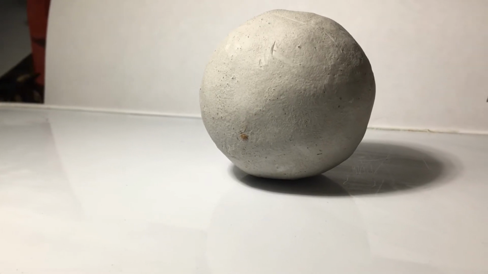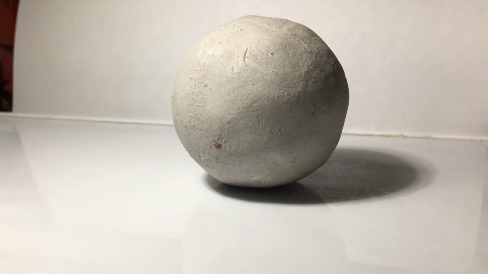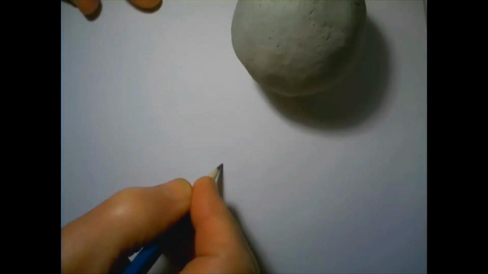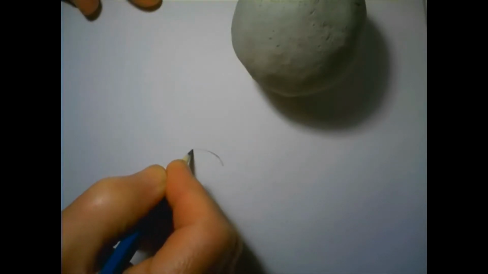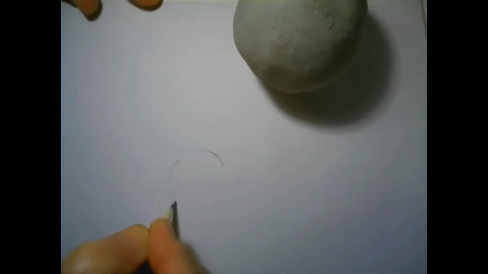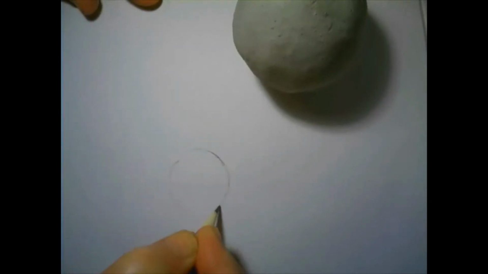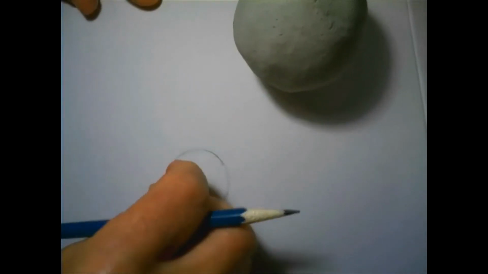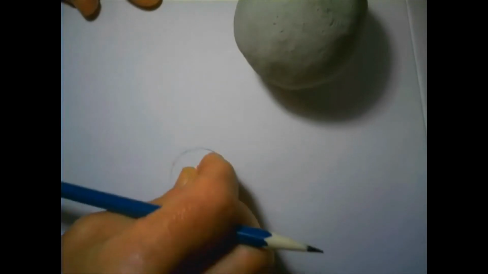All right, so now that we've looked at it, let's get ready to draw it. Here we go. I'm going to do it kind of small so I can do it quickly. I think we all know what to do now, so let's go ahead and get going. I'm going to do a circle outline. If you want, you can trace something that's circular to make it easier. I'm just going to do it by hand.